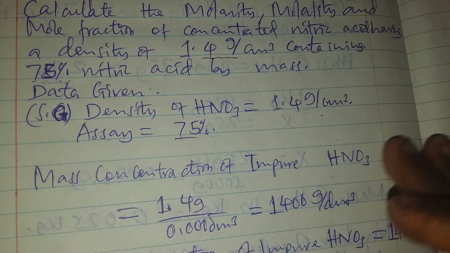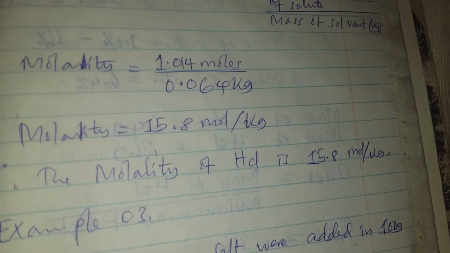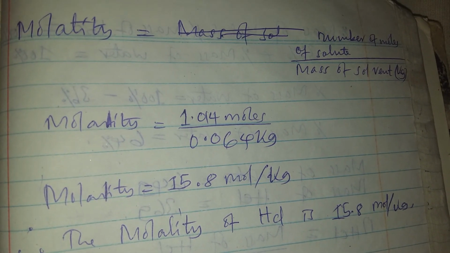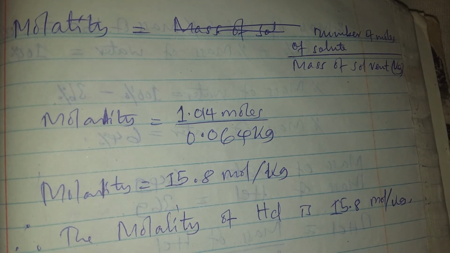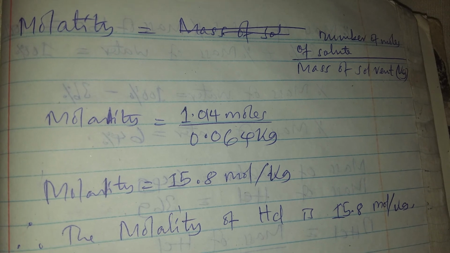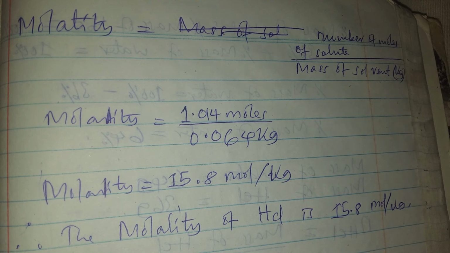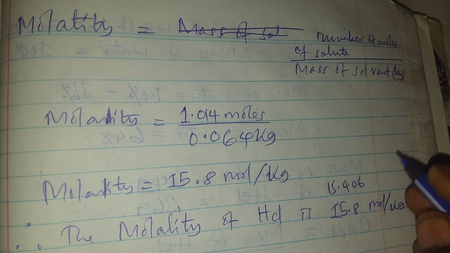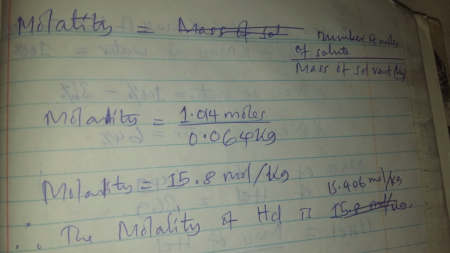And then later about molarity 15.8, our answer imetofautiana pia kwa sababu ya kutofautiana kwa hiyo namna, lakini unaweza kuwa umeshapata njia ya kusolve swali, umeelewa njia ya kusolve swali. Hizi notes kuna makosa ya uandishi, kwa hiyo ndio ambayo yamesababisha the answer of molarity should be 15.406 mole per kilogram.